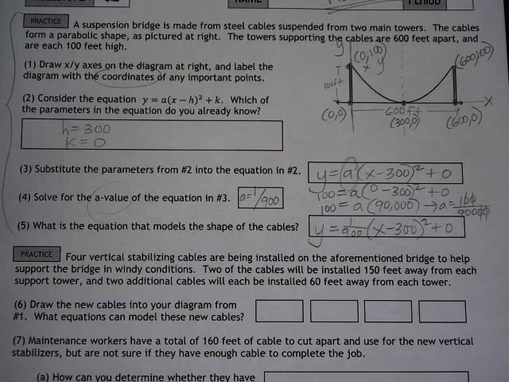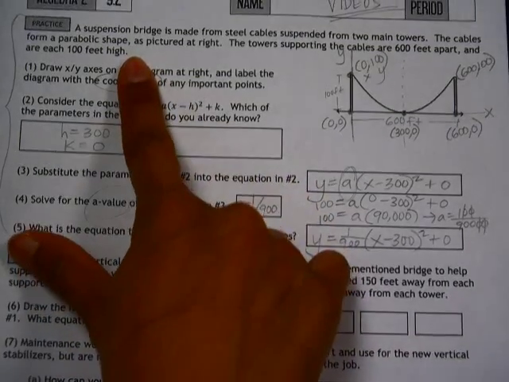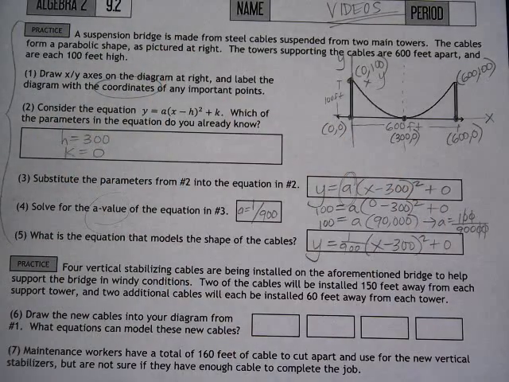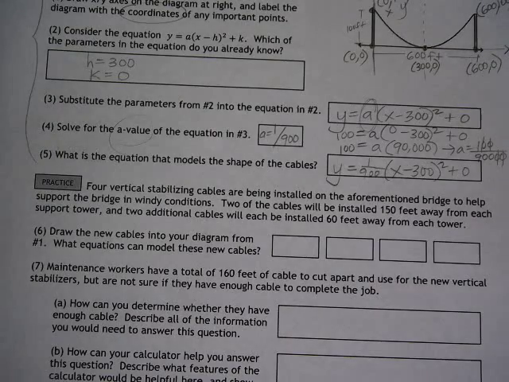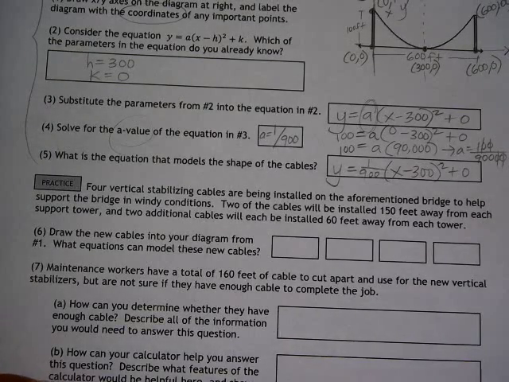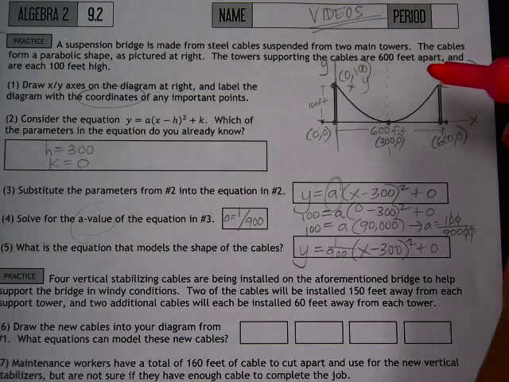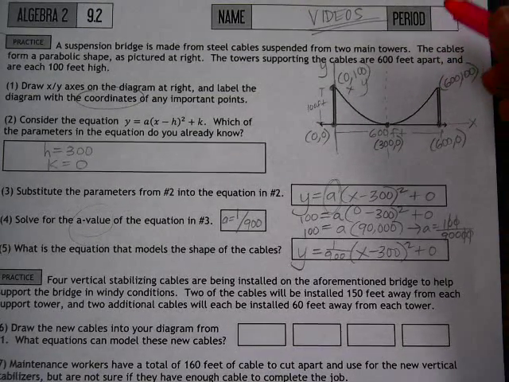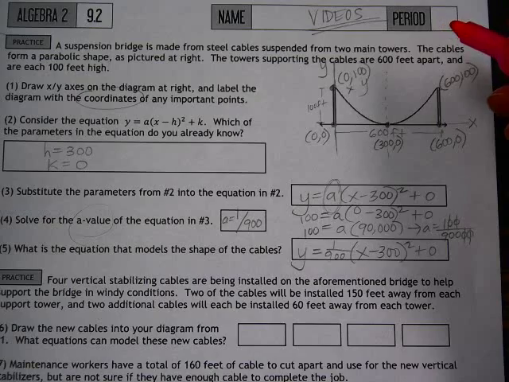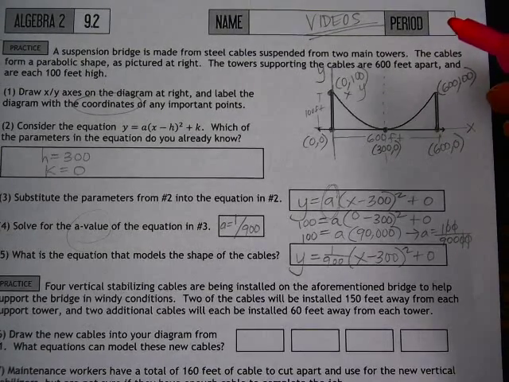So this is the second part of the problem from the previous video where we discussed number 1 through 5. Number 6 and 7 refer to the same diagram. 4 vertical stabilizing cables are being installed on the aforementioned bridge to help support the bridge in windy conditions. 2 of the cables will be installed 150 feet away from each support tower.